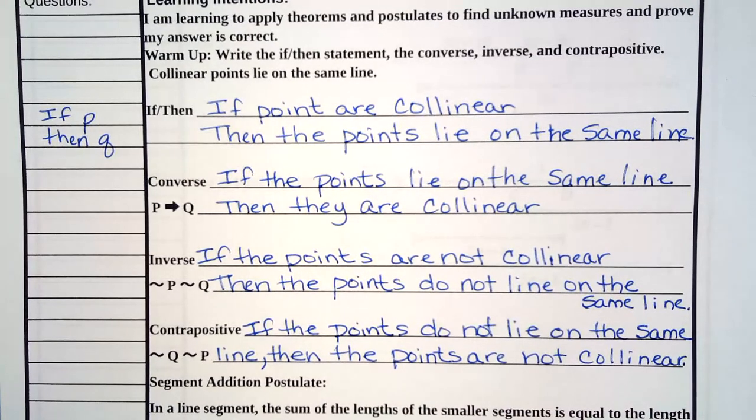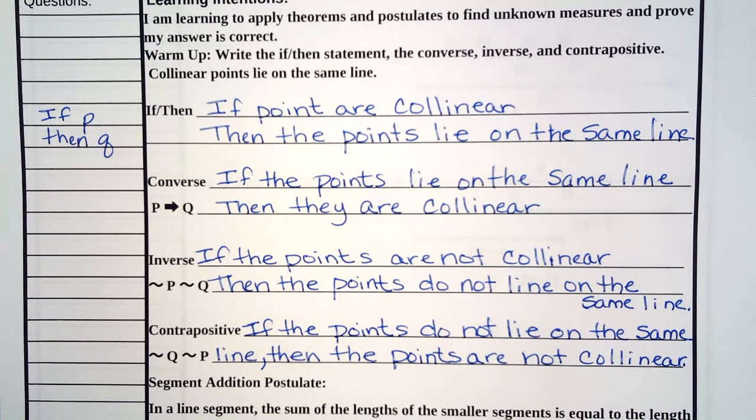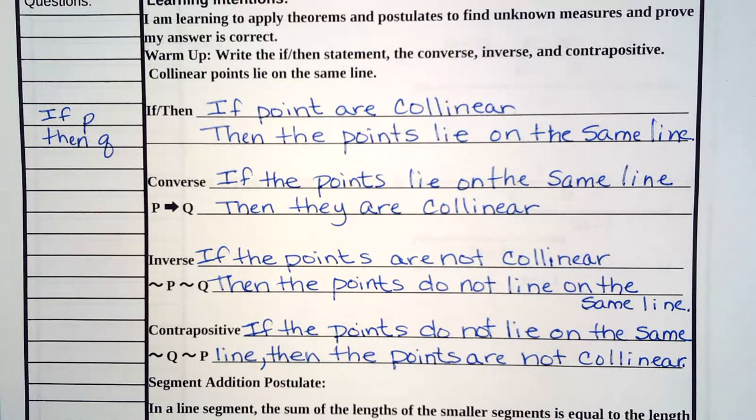Are all these statements true? Yeah. Collinear means that they lie on the same line. So if they lie on the same line, they're collinear. If they are not collinear, they are not on the same line. If they are not on the same line, they are not collinear. All of those are true statements.